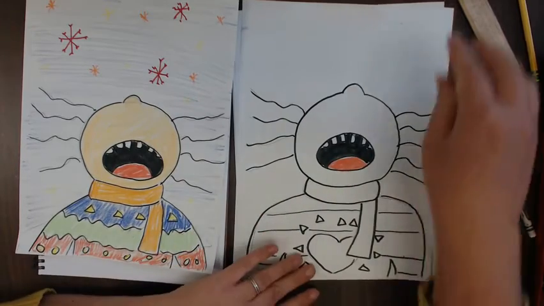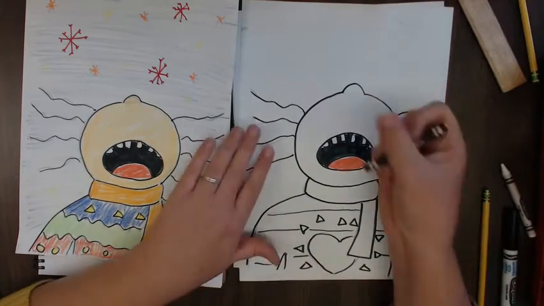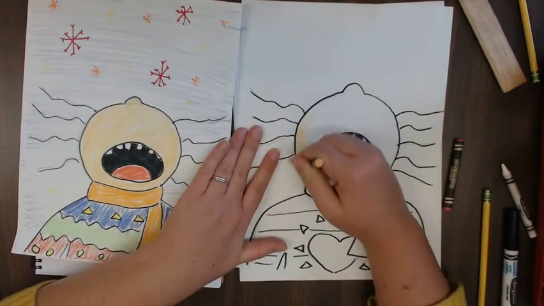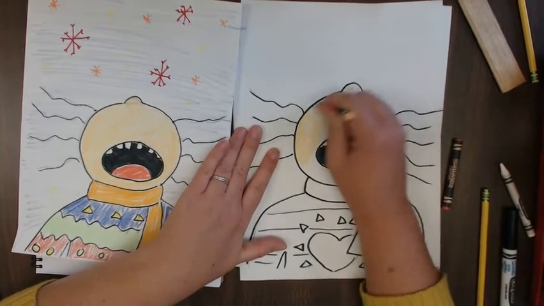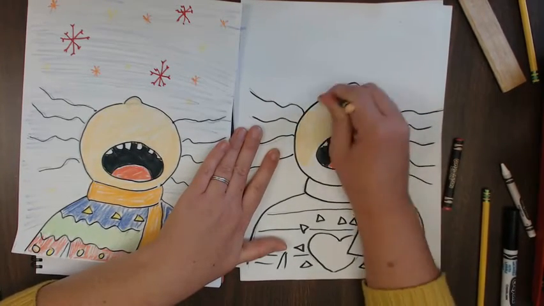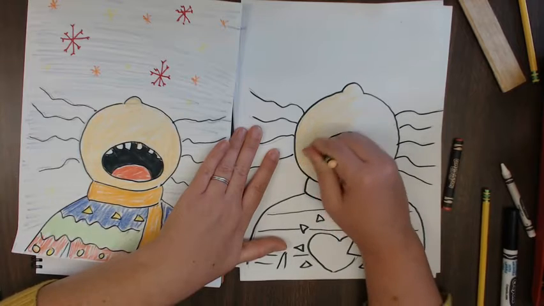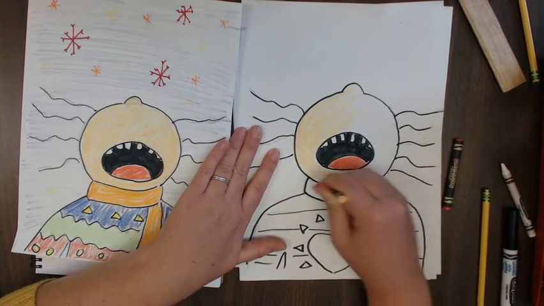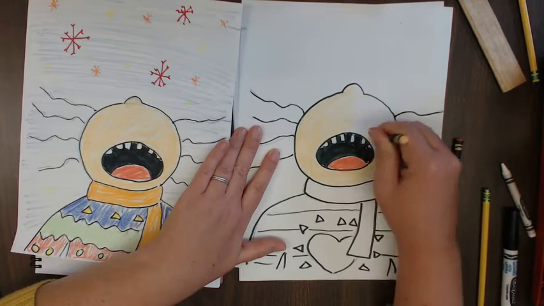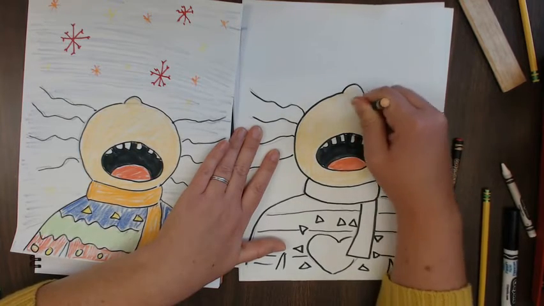So at this point in time, I'm going to tell you to go ahead and start coloring in the face and the sweater, and we're going to leave the background to the very end. And you can pick whatever colors you like. You do not have to follow my colors. And I recommend making a bright and colorful sweater so we can see your character pop out.